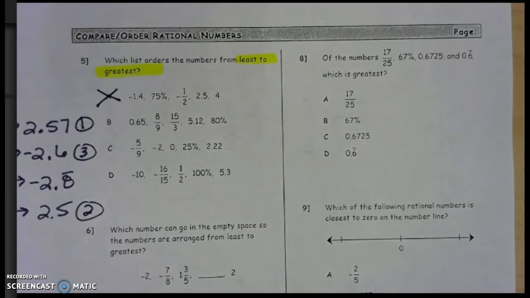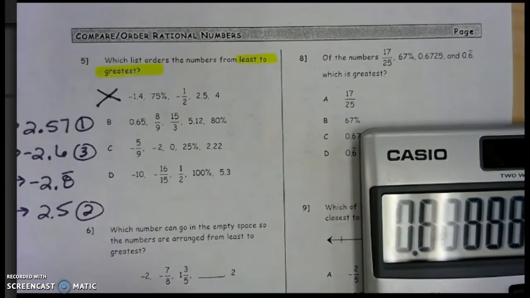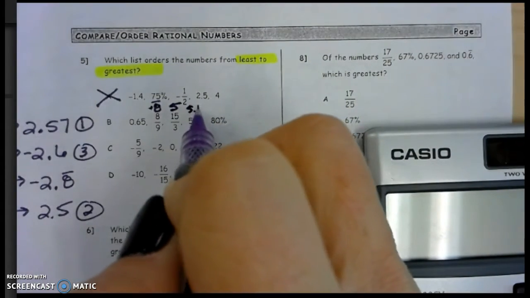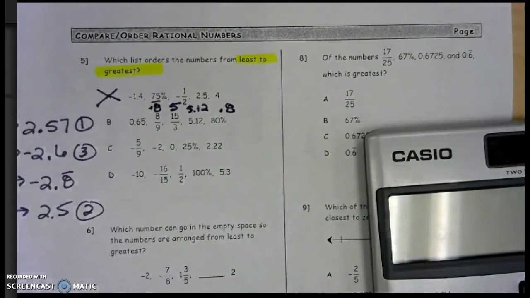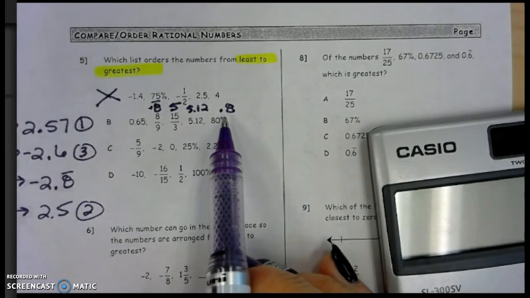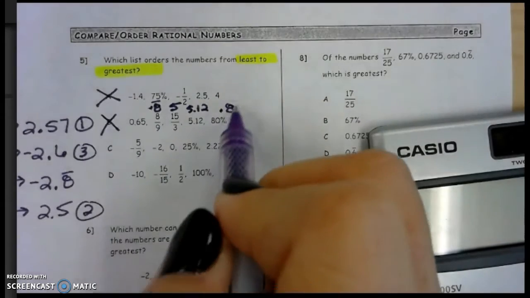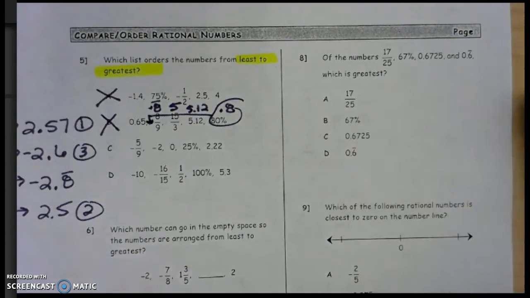Looks like all of those are positive, so I'm going to convert those to decimals. 0.65 is fine, and then 8 divided by 9 is 0.8 repeating. 15 divided by 3 is a whole number 5, and then I've got 5.12, and then I've got 80%, which is 0.8. Now, if I'm going from least to greatest, it should not make sense to you that 5 and 5.12 would be lower on that list than 0.80. That one is incorrect. We actually needed this 80% to be here. Got to remember to convert those to decimals.